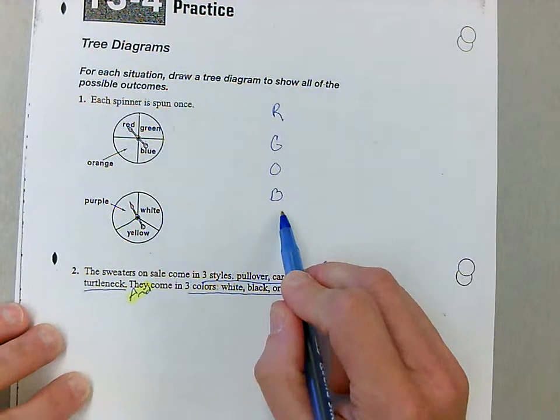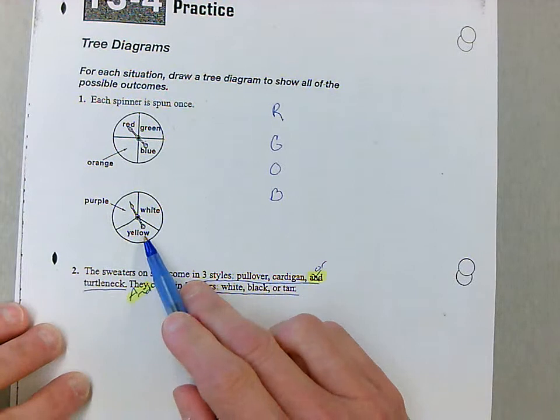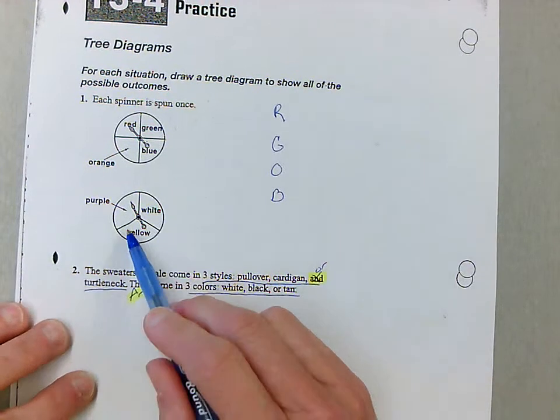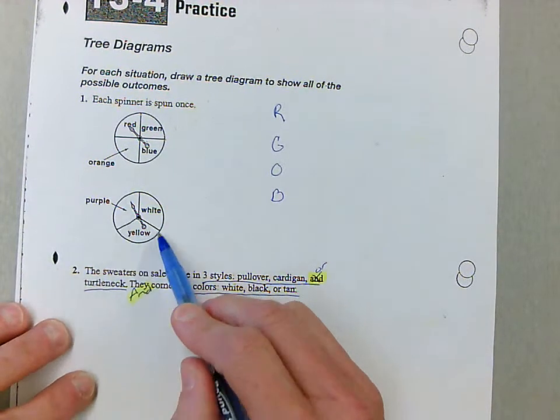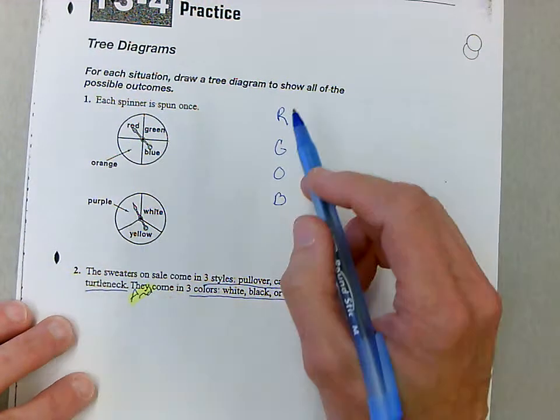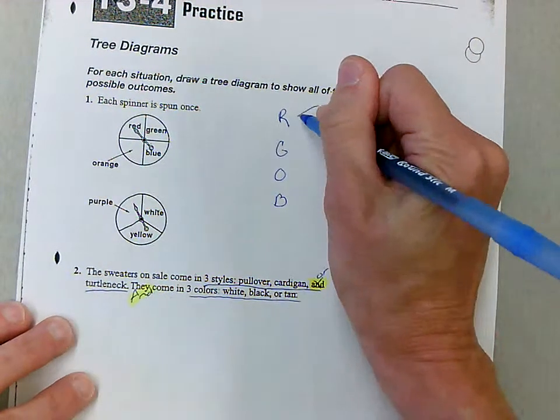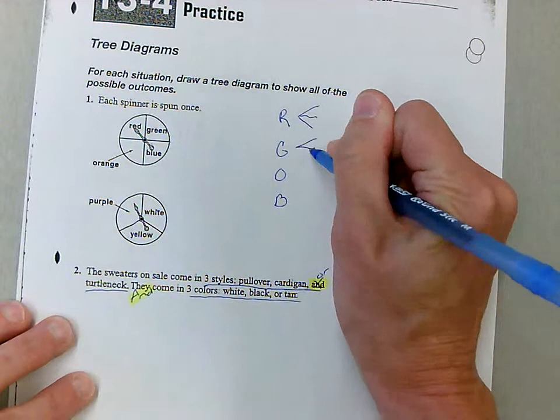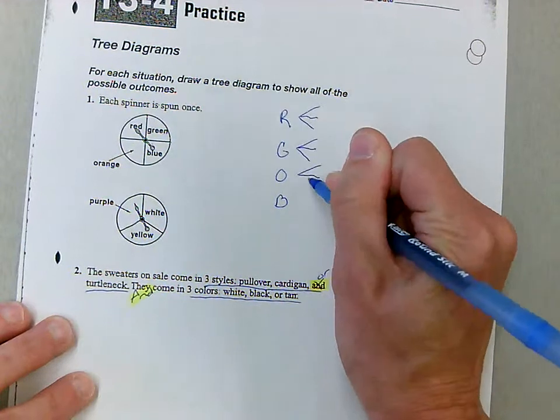That's your first spinner. Now your second spinner is your second event. So you have 3 different colors on this second spinner, which gives you 3 branches coming out from the first spinner results.